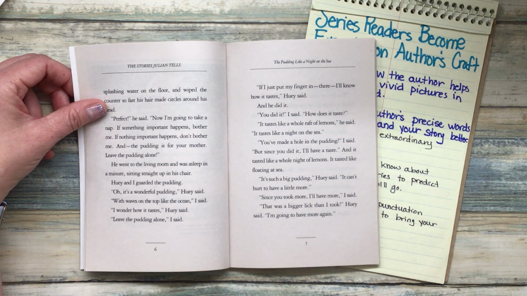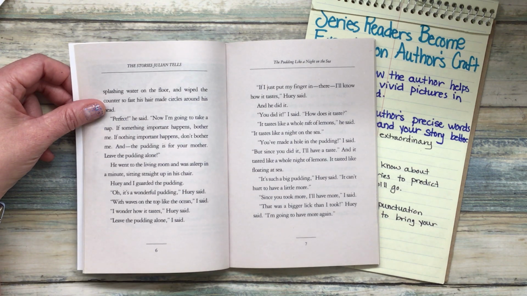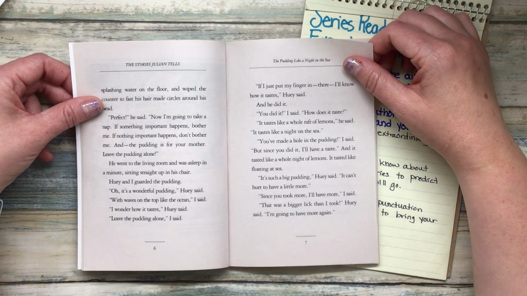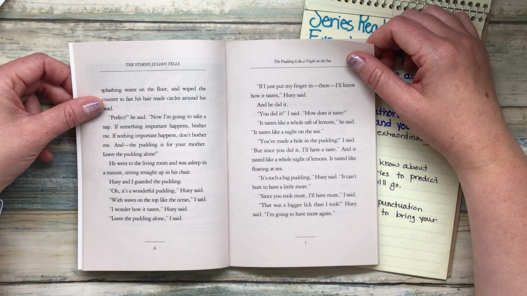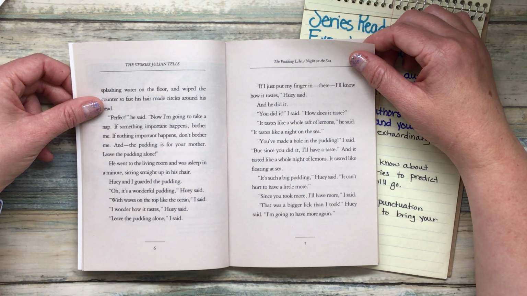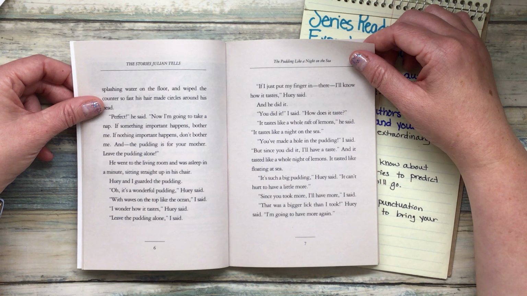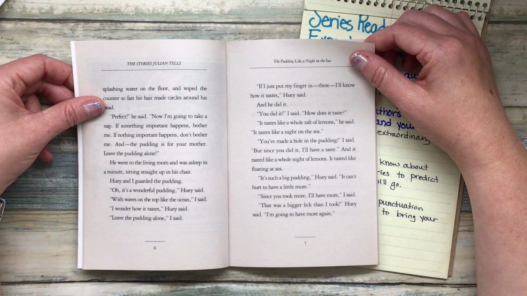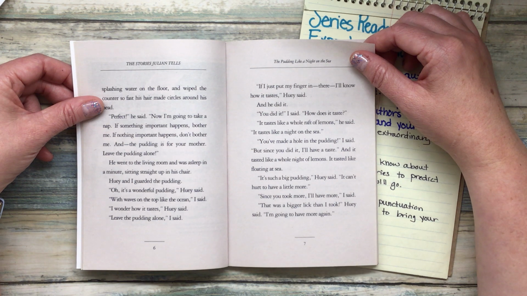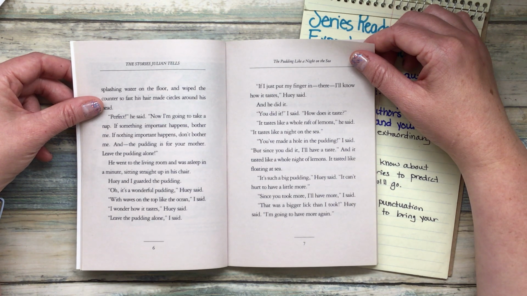"Oh, it's a wonderful pudding," Huey said. "With waves on top like the ocean," I said. "I wonder how it tastes," Huey said. "Leave the pudding alone," I said. "If I just put my finger in there, I'll know how it tastes," Huey said. And he did it. "You did it," I said. "How does it taste?" "It tastes like a whole raft of lemons," he said. "It tastes like a night on the sea." "You made a hole in the pudding," I said. "But since you did it, I'll have a taste." And it tasted like a whole night of lemons. It tasted like floating at sea.